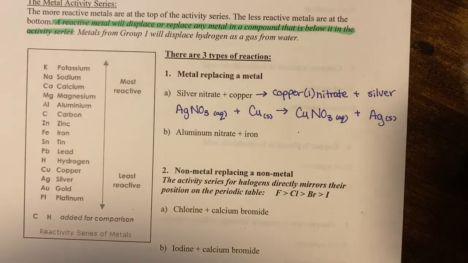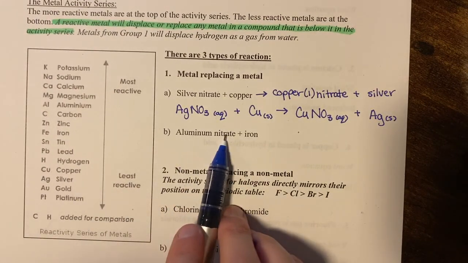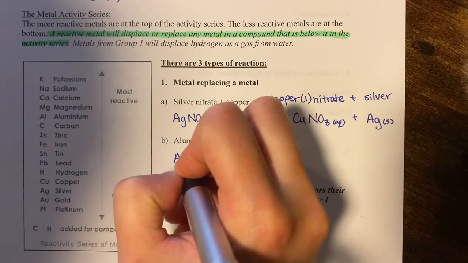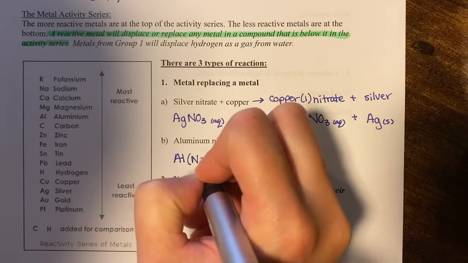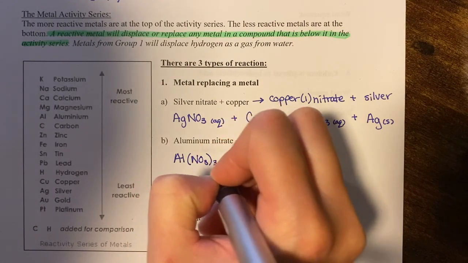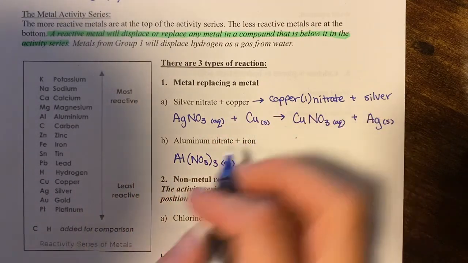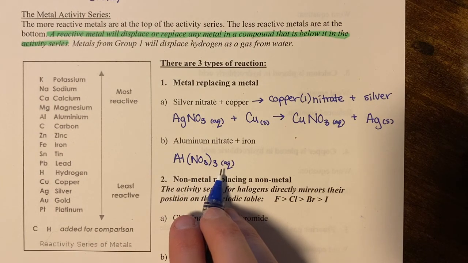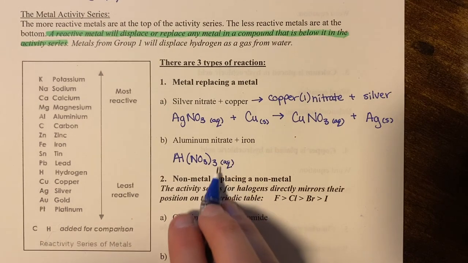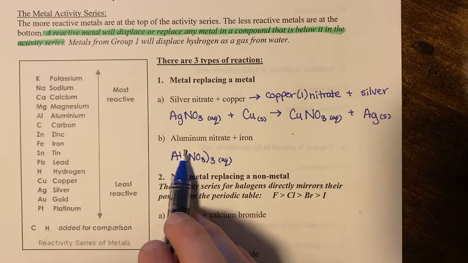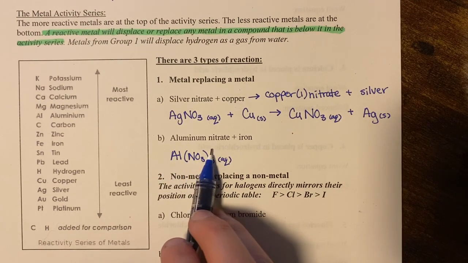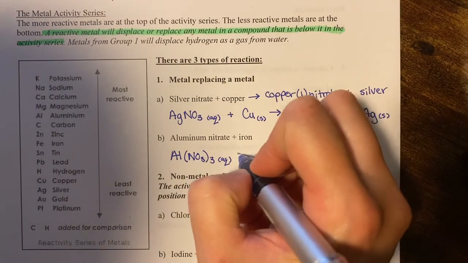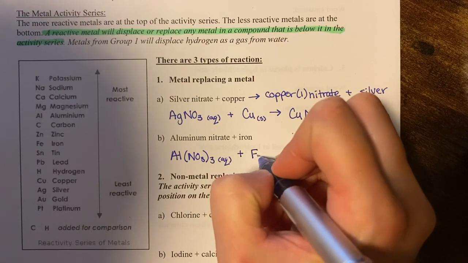Let's do another example. Here we have aluminum nitrate plus iron. So this would be AlNO3 aqueous. All of these ionic compounds in these types of reactions are going to be aqueous. So they'll be in solution, dissolved in water. That's what that means. So the aluminum has a charge of 3 plus, the nitrate is 1 minus. When we crisscross, we get aluminum nitrate like this, plus iron. Iron is Fe.